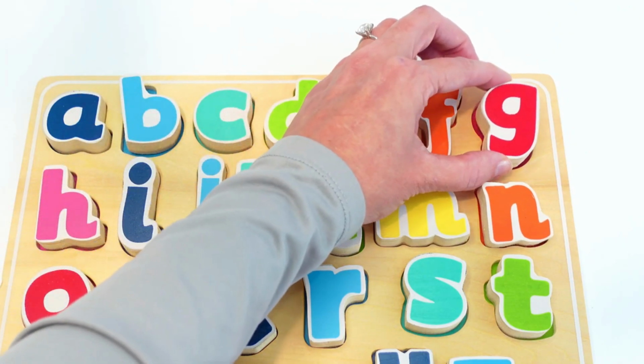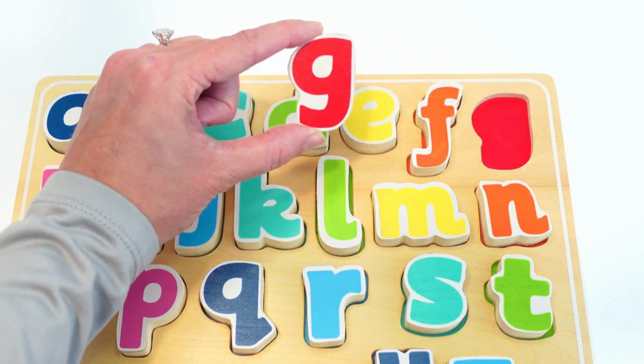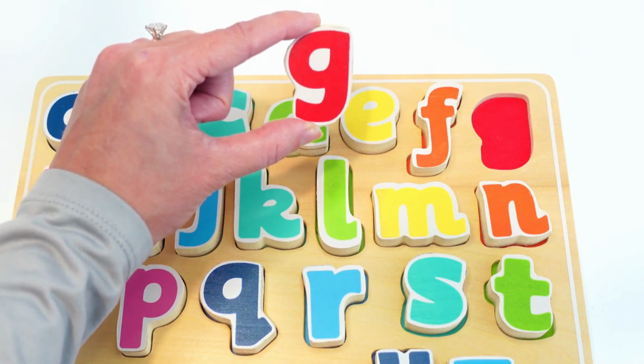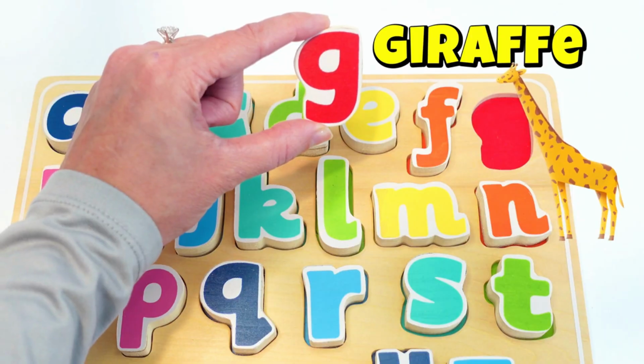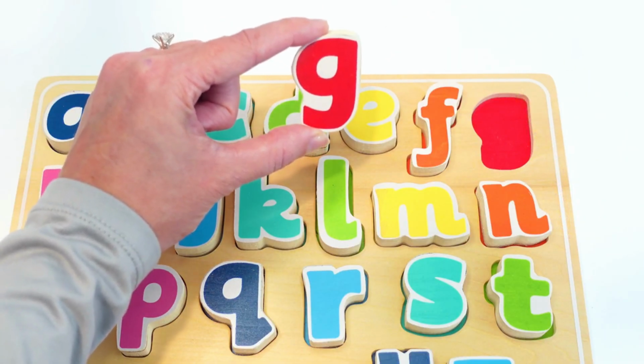And the next letter we have is G. G makes the G sound. G is for giraffe. Yes, so cute. Can you say G?